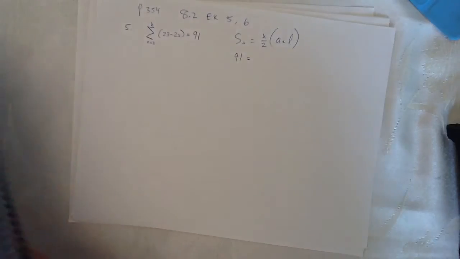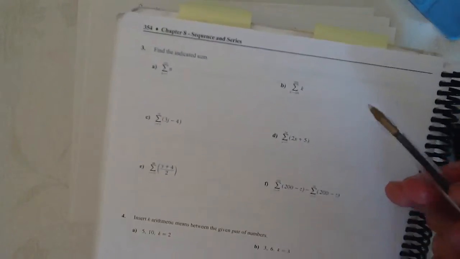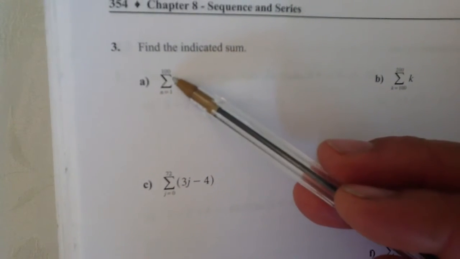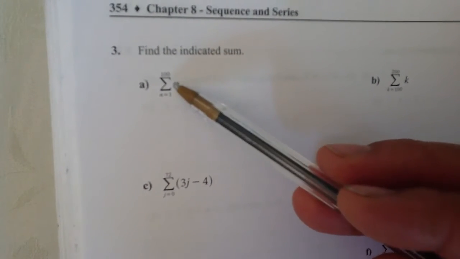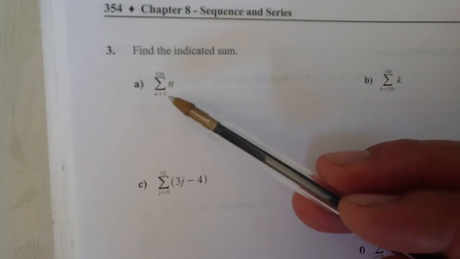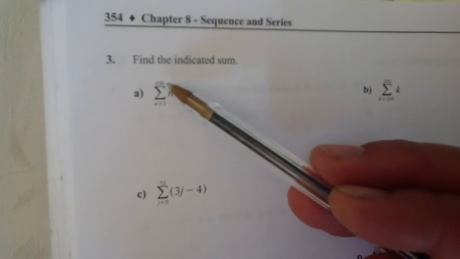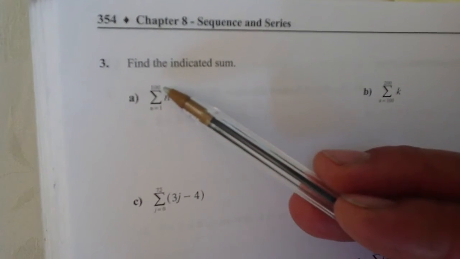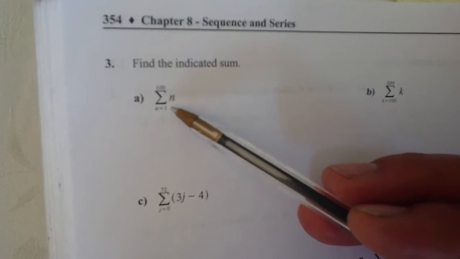Now if we look back at some of our earlier assignments, we remember that in this one, there were 100 terms, because we went from 1 to 100, so that's 100 terms. So 100 minus 1 gave us 99, so that one minus that one plus 1 gave us the number of terms. 100 minus 1 plus 1 equals 100.